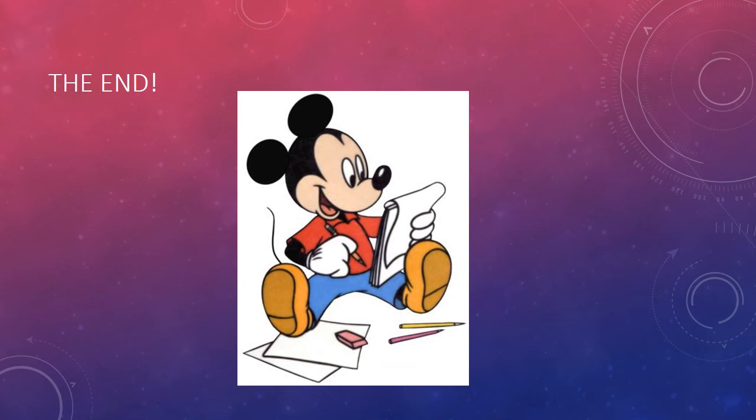And there's a picture of Mickey Mouse happily having finished a proof in geometry, which I hope is exactly how all of you feel now.